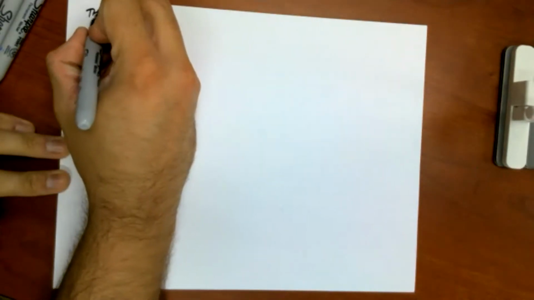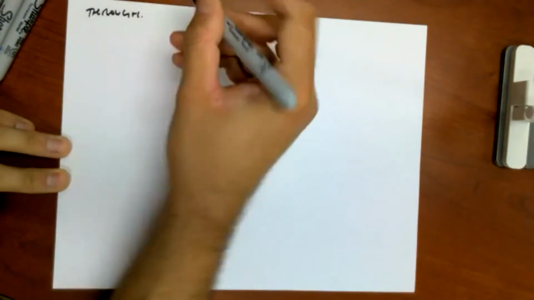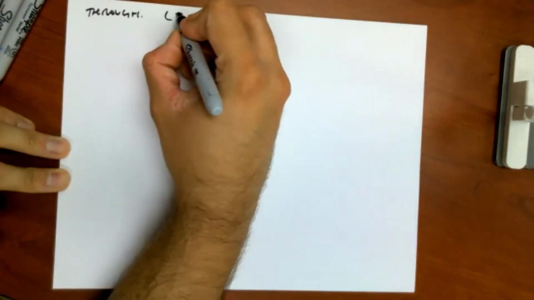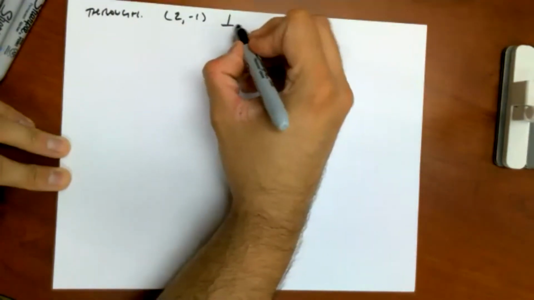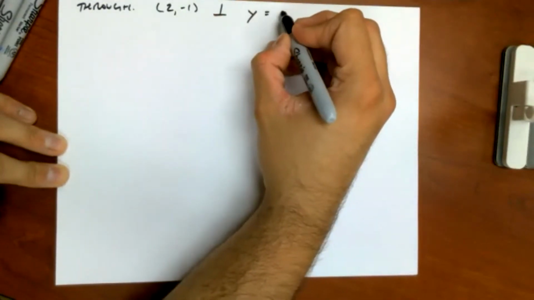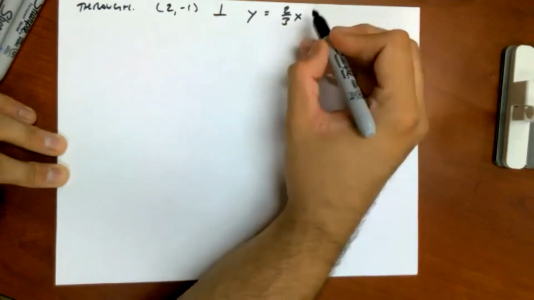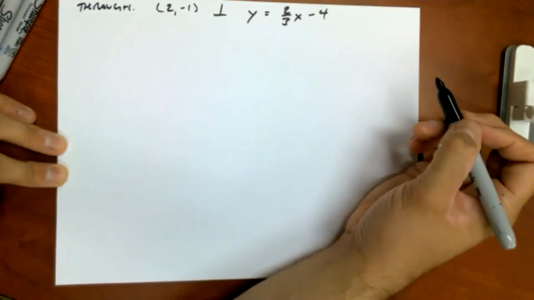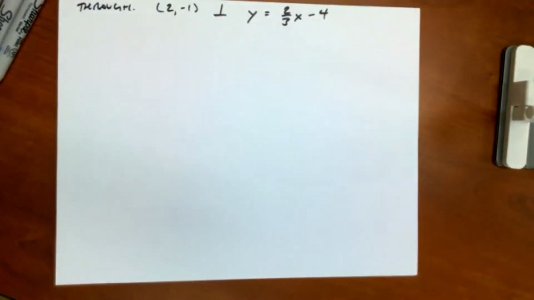So perpendicular question, same kind of question, except it's going to say, okay, let's say we go through 2, negative 1, but then we're perpendicular to y equals 2/3 x minus 4. So we're not parallel.